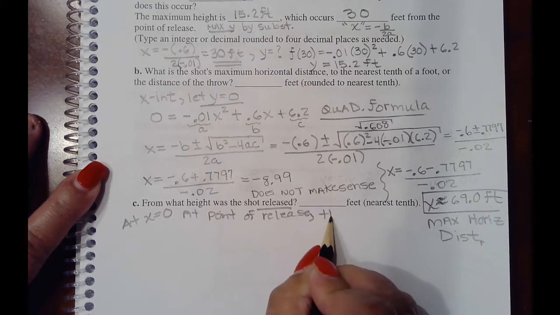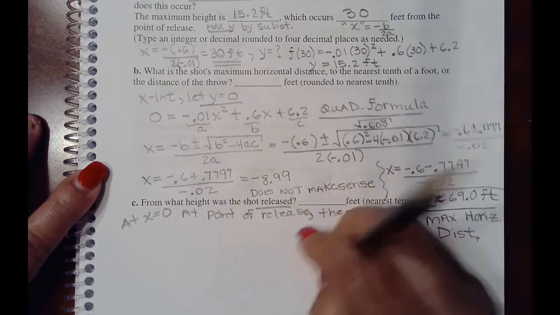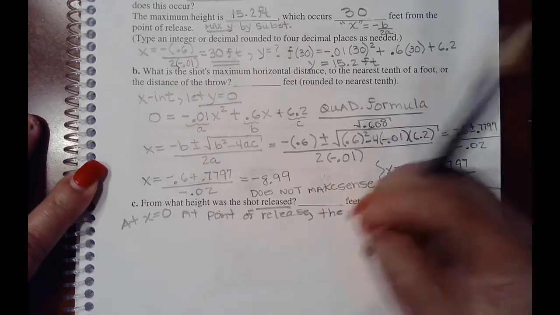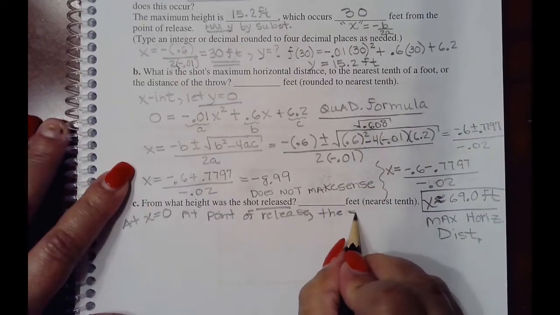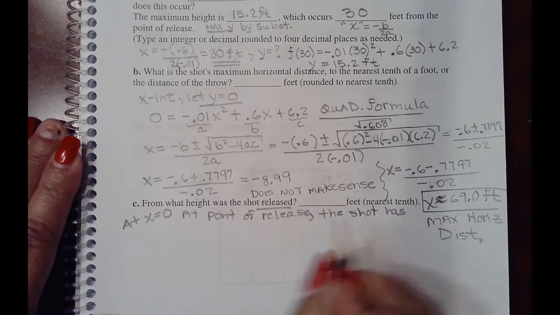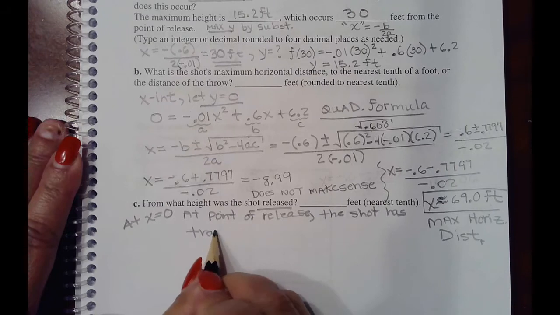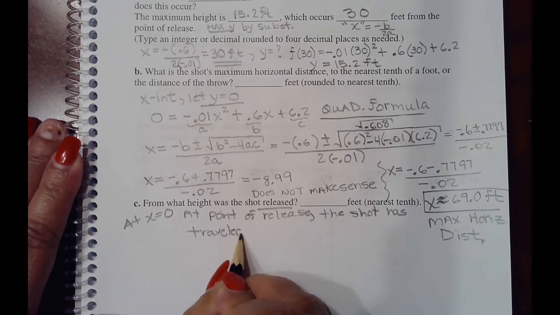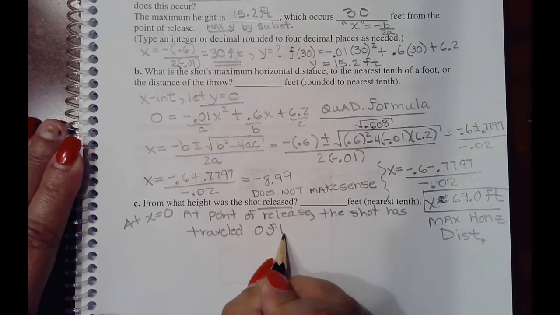The object, or the shot in this case, has traveled horizontally 0 feet.